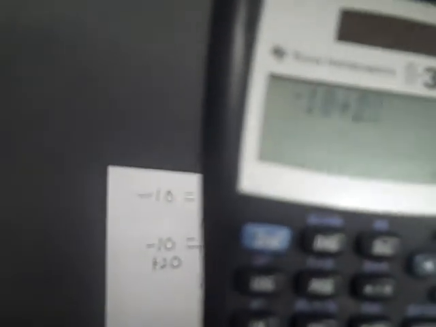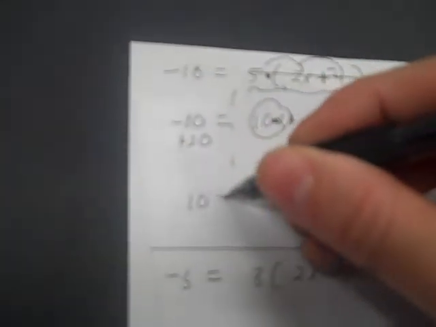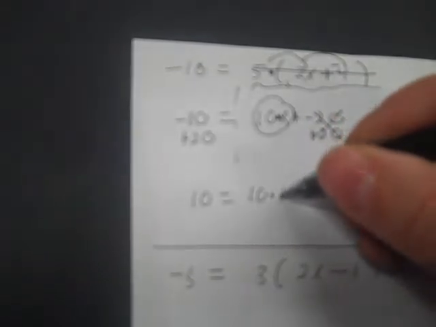Okay, I want to see the dot and the wall on the side of the x. Okay, so the wall, there's a negative 20. How do you take a negative 20 to 0? Well, you have to move this way, which means you're adding. So plus 20 takes us to 0. And then plus 20 to your negative 10. So negative 10 plus 20 is 10. So we have 10 equals 10 times x. Now we are done adding and subtracting.